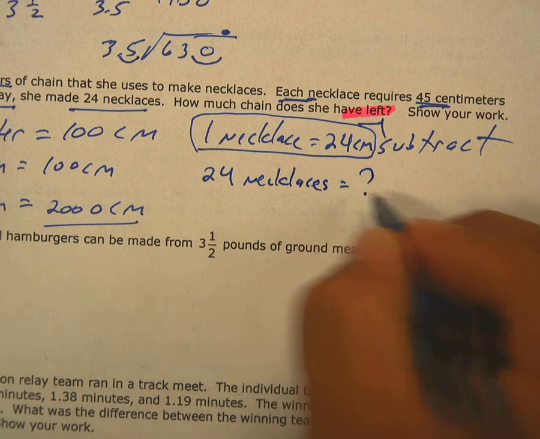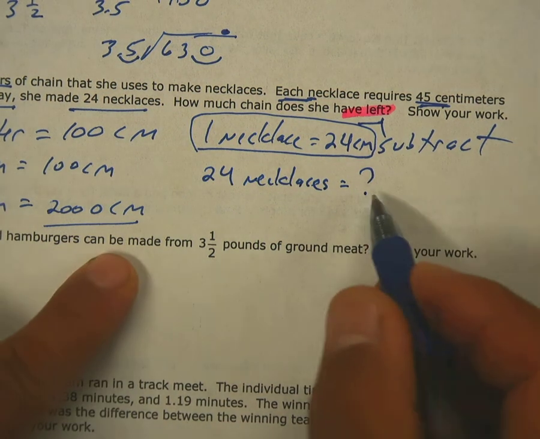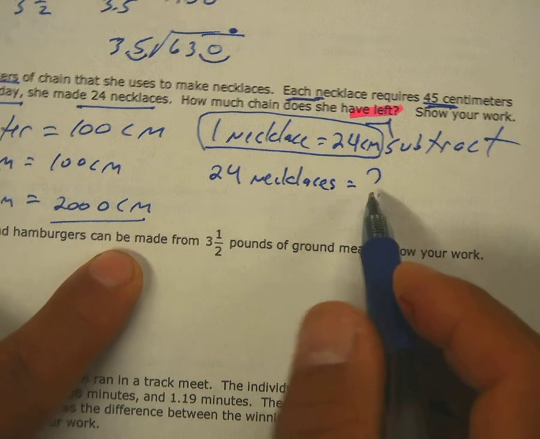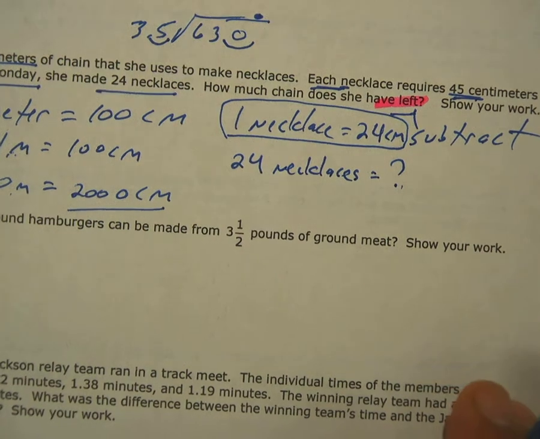So how many centimeters did she use? And once you know how much she used, you're going to take it away from how much she has in total, and you'll get your answer.